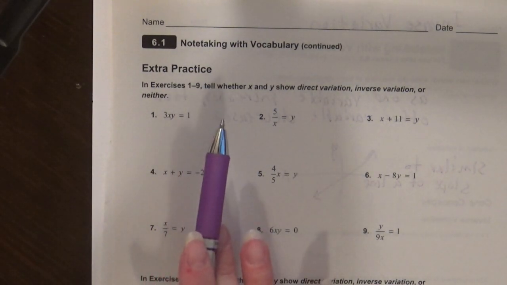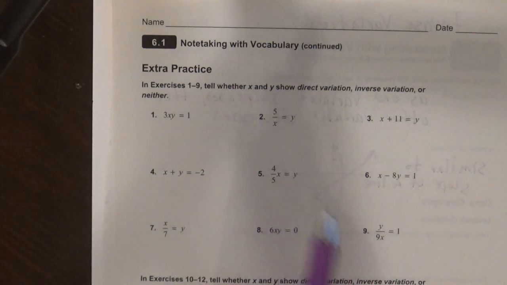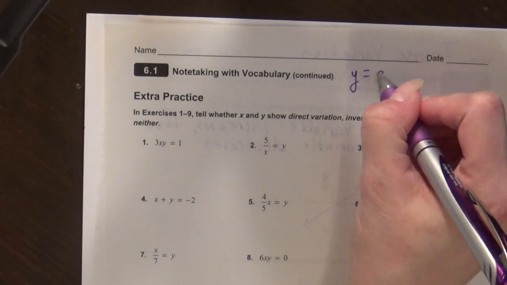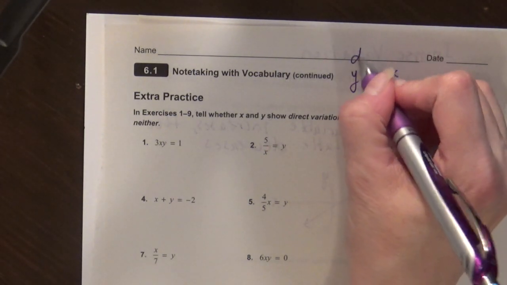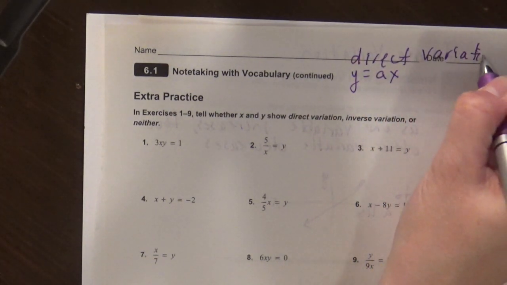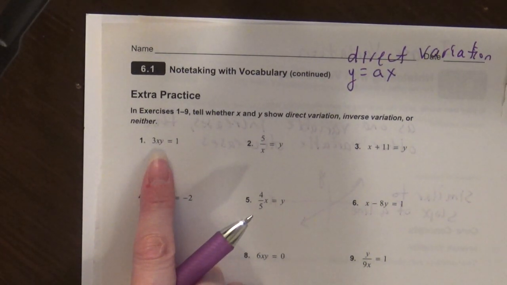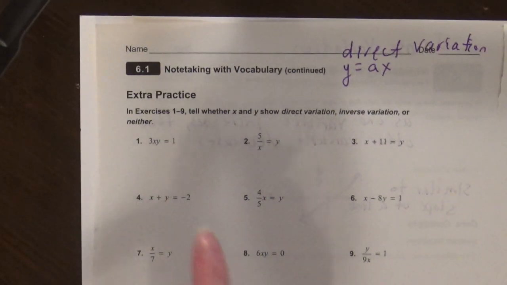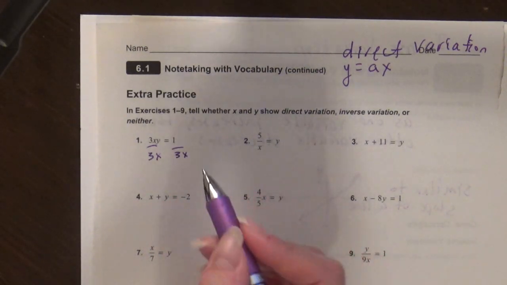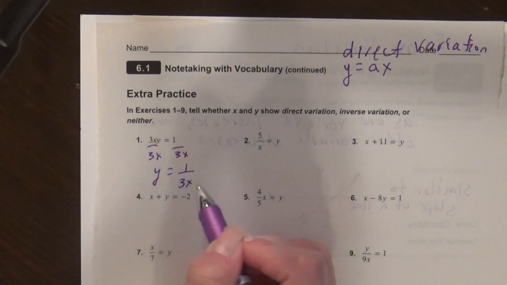In the directions here, we're asked to tell whether x and y show direct variation, inverse variation, or neither. If it's direct variation, it would look like y equals a times x. That's for direct. So in number 1, we have to solve this for y. We've got to get the y by itself first. To do that, let's divide both sides by 3x. That leaves me with y equals 1 over 3x.